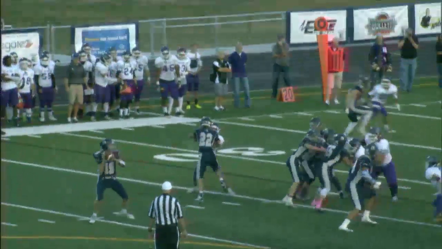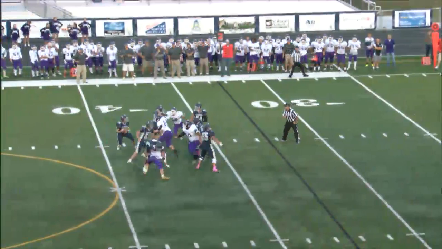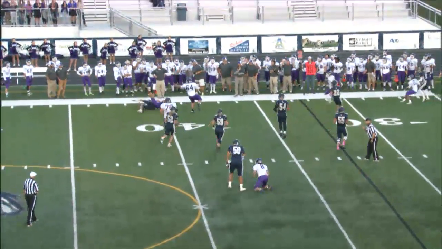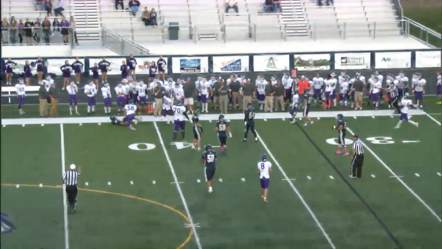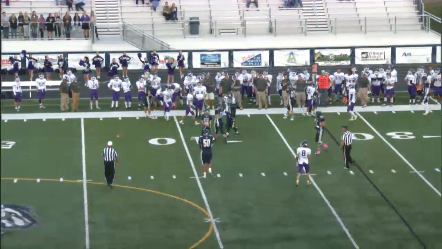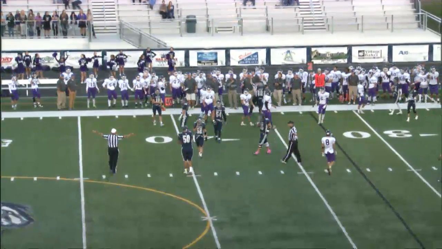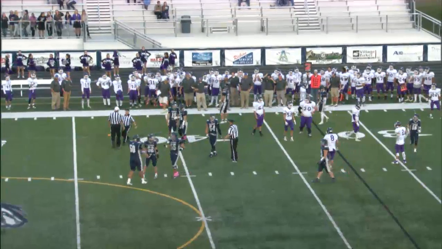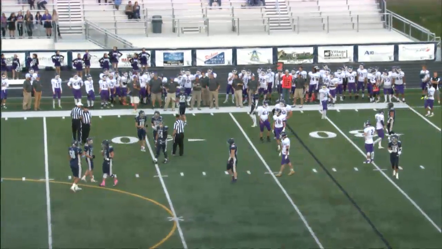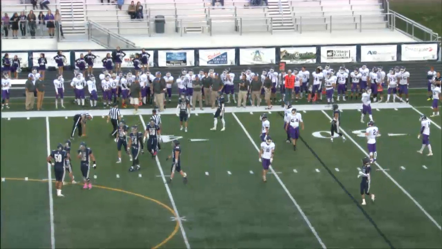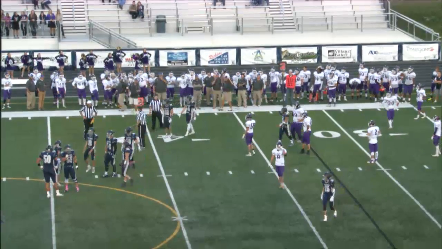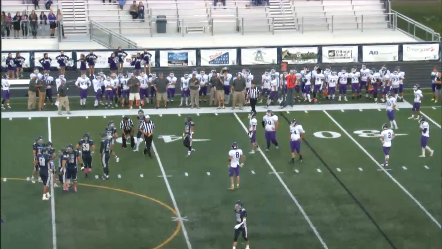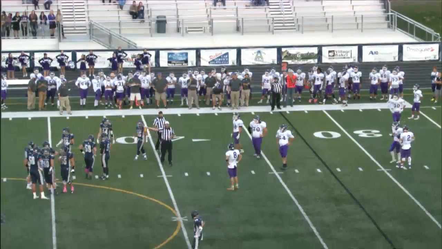Kyle Reevely in the shotgun, drops back, looking across the middle. He's got plenty of time, lots of protection. They can't hold that line anymore, though, and he is wrapped up at the 40-yard line. He gets rid of the ball, and he's grabbed by the back of his jersey by a Box Elder defender and wrestled, thrown to the ground, almost like a rag doll, and a flag comes out on that play. Looks like it's probably going to be a personal foul penalty on Box Elder.